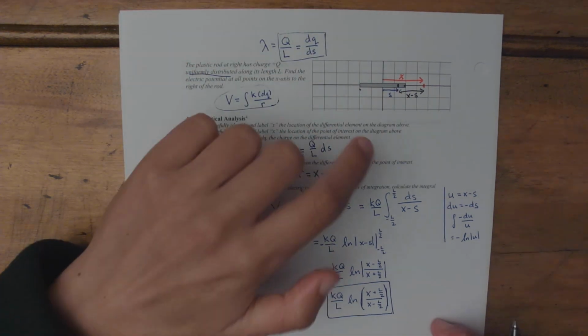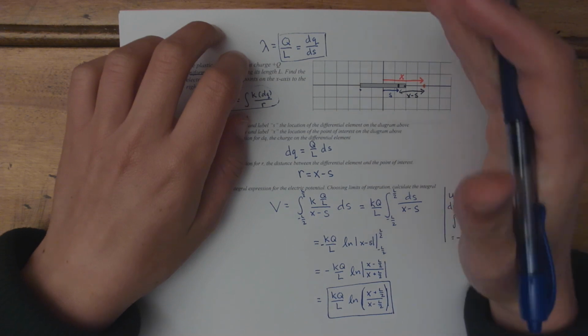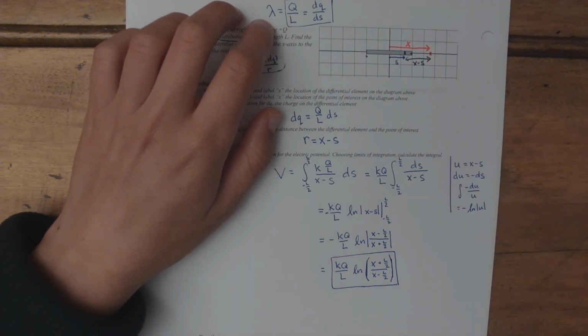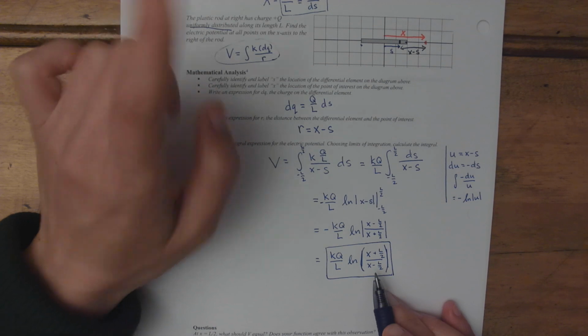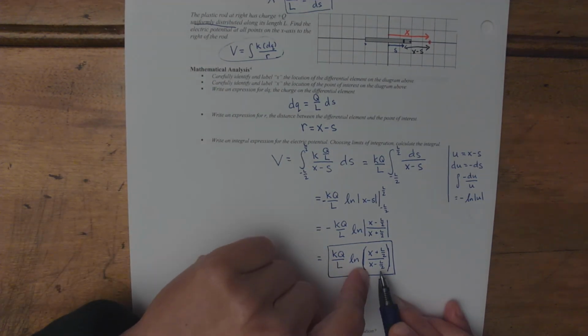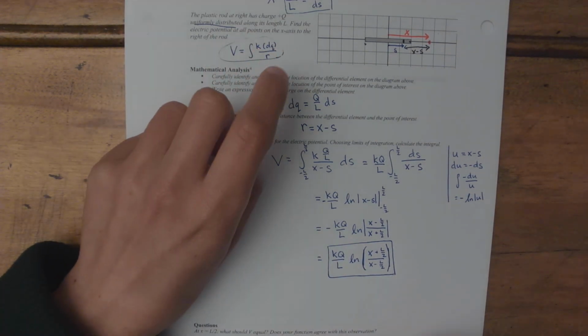It goes to infinity. So as you get close to the end of the rod, the potential should be going to positive infinity because you have positive charge right on the end of the rod. So V should equal infinity. Does our expression agree? If x is equal to L over 2, then in the denominator here we would have 0, and so that would agree.